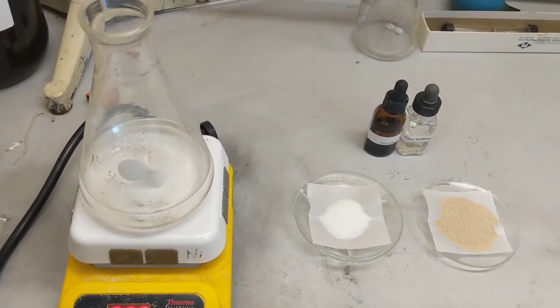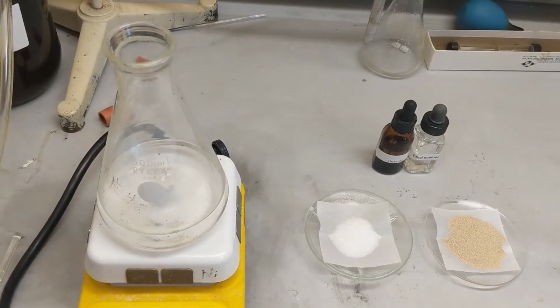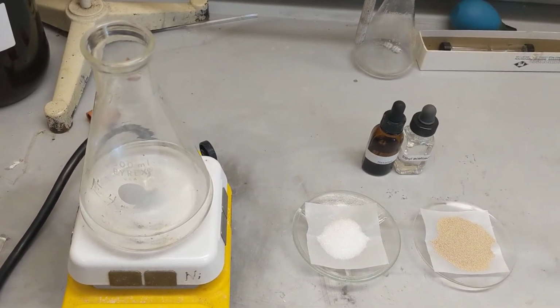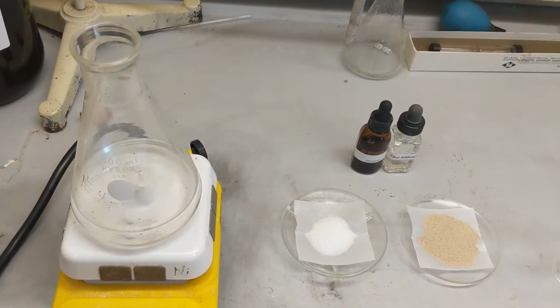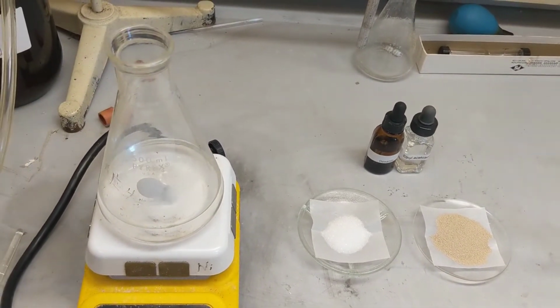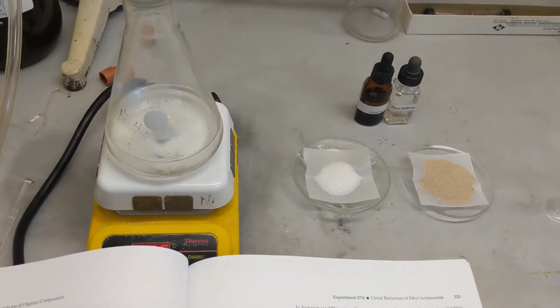In experiment 27b, you will use NMR spectroscopy to determine the relative amount of R and S enantiomers produced in the chiral reduction of ethyl acetoacetate. This part of the experiment requires use of a chiral shift reagent. Whew, that was a mouthful.